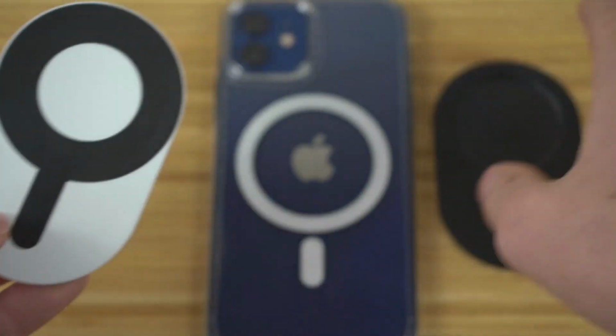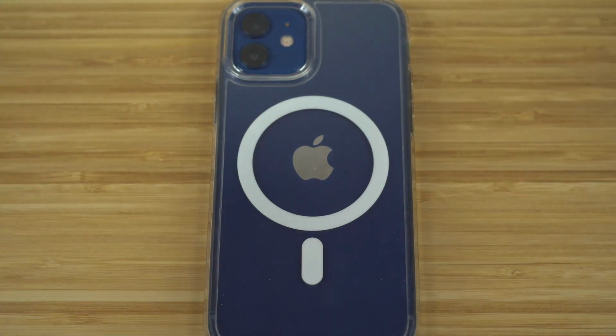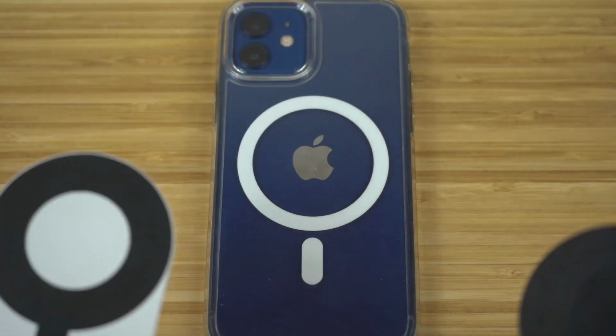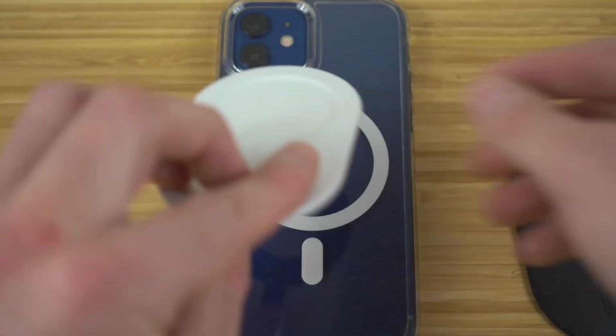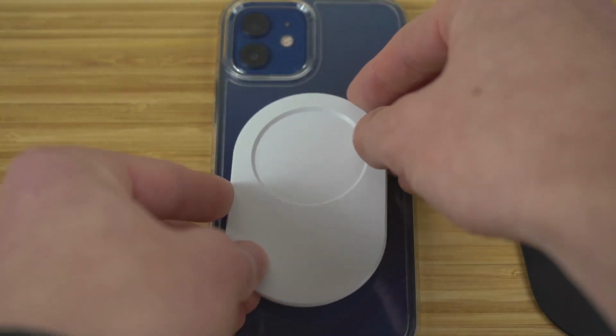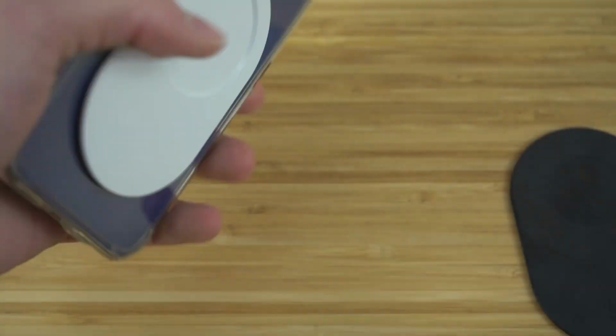As you can see on the white one and the black right in here, this allows them to strongly connect to the back of your iPhone where the MagSafe function is for a great connection. They do not fall off. Let me show you how to put this on right now. All you have to do is just put it in the circle where the magnetic function is on the iPhone, and boom, it firmly sticks. There's no chance of it coming off.